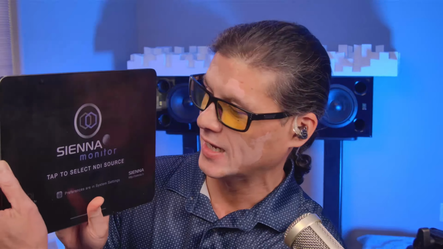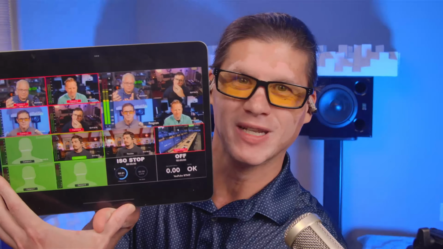But I like this solution because it allows it to go everywhere, and I'm completely wireless, and the picture is pristine. I mean, it looks amazing. It's so detailed. So on here, I'm running this Sienna NDI app to make the multi-view come through. I'm sure you can't see it from there, but it looks pristine. Every single one of those looks really, really good. So other people might have another way of doing it, but that's the way I do it.